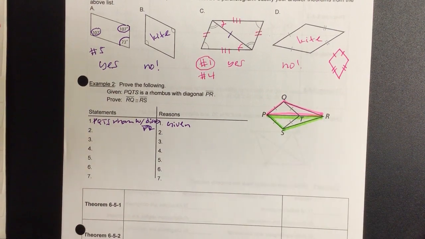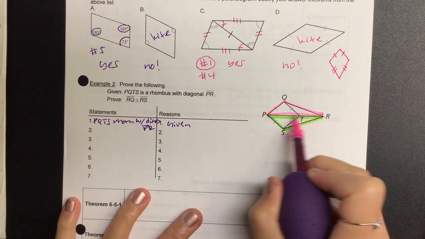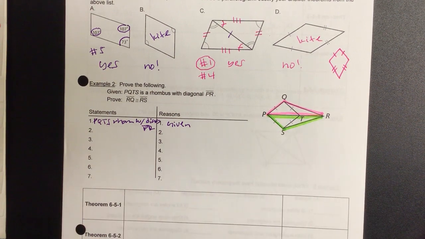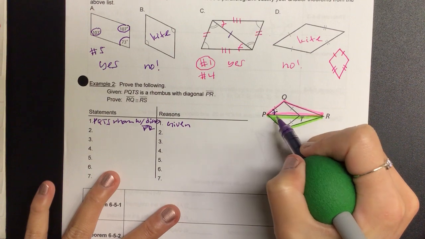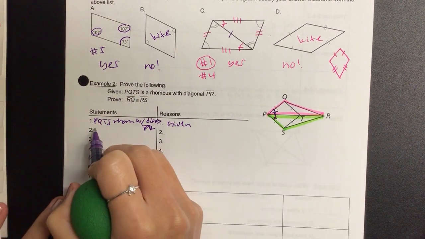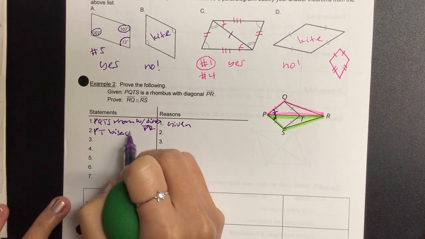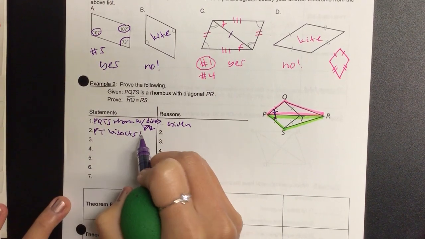Do you guys see the notation on PQ is already congruent to PS? For me to include that in QR, I have to use PQR and PSR. So let's see what I know. What can I say that PT is doing to this angle right here? It is bisecting. So let's go ahead and put these two are congruent too. So let's say we have PT bisects the angle QPS.